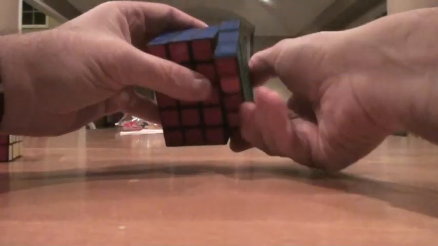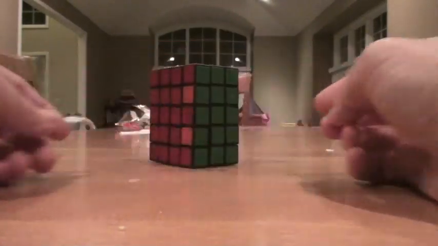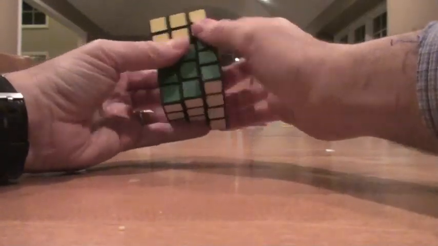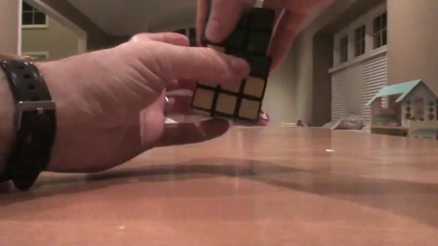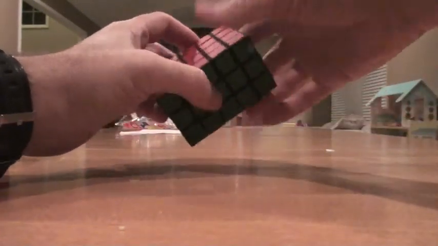Now these two can come back down. Okay, now we end up with these two. This is an even number parity, and we got this thing in the bag. Even number: 2U, 2R, 2F, 2U, 2U, 2F, 2R, 2U, and it's done.